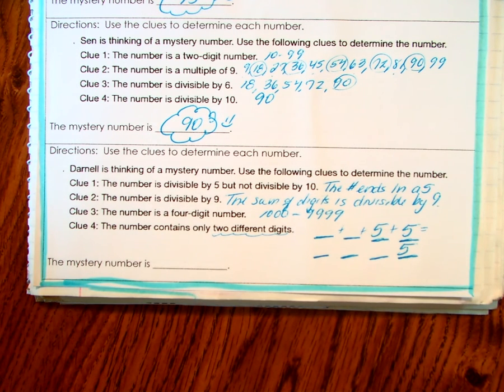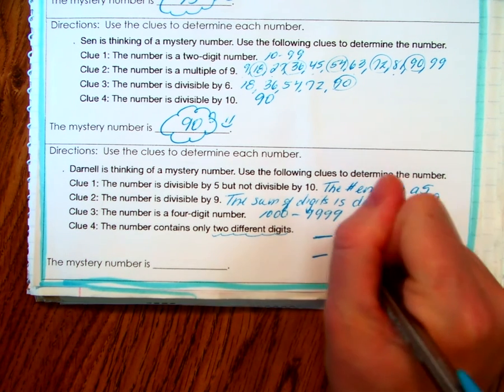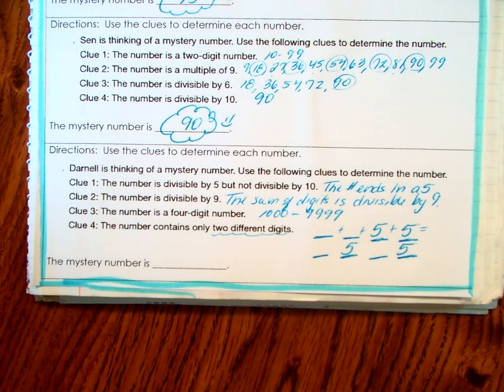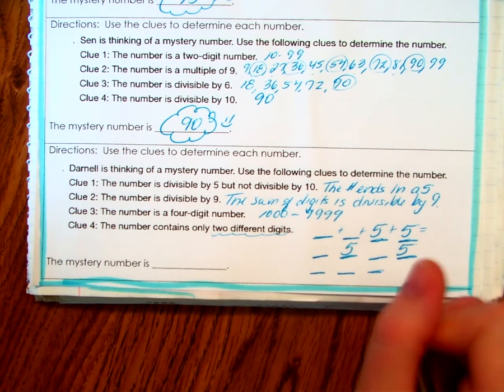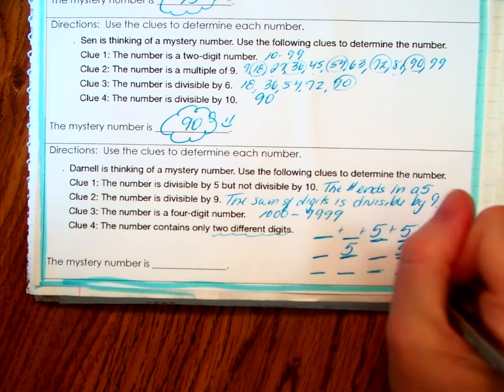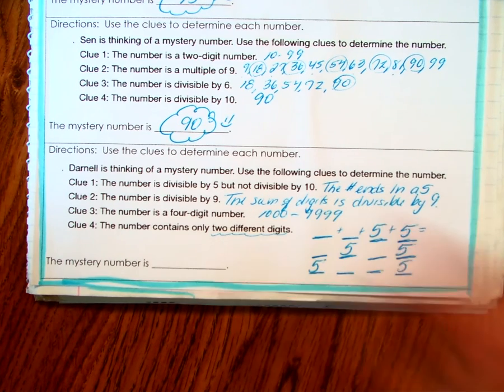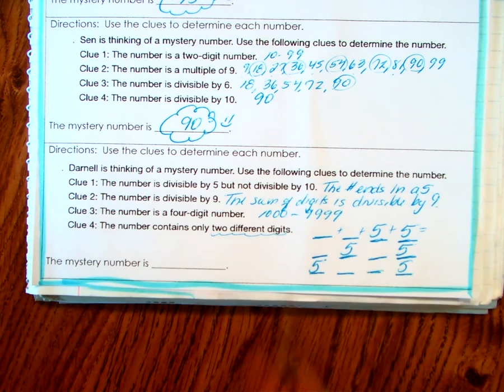The number ends in 5, with only one other digit besides 5. Could be 5s here, or a 5 here and a 5 here. Okay, I think those are all our options.